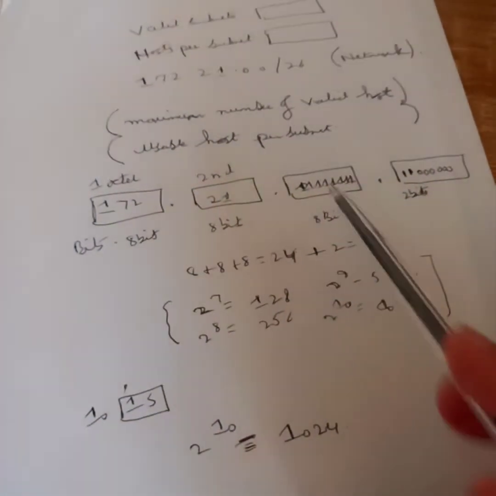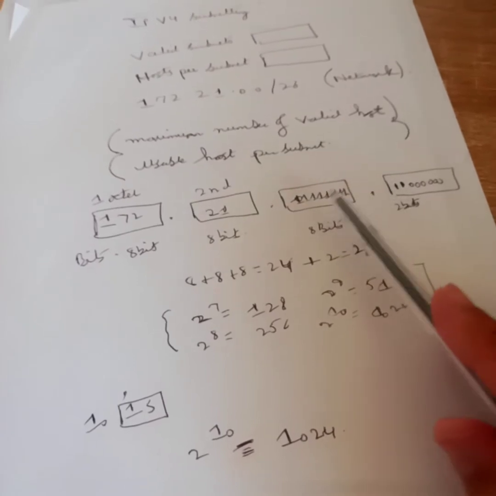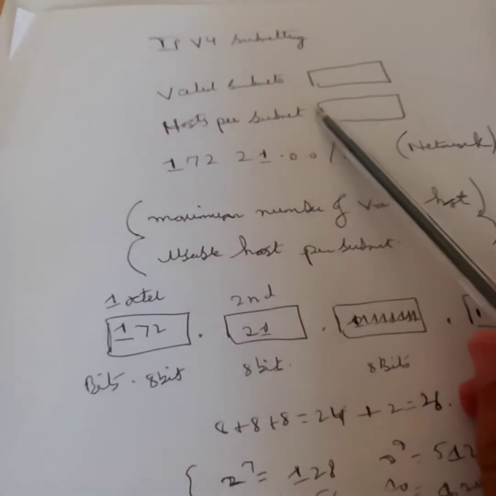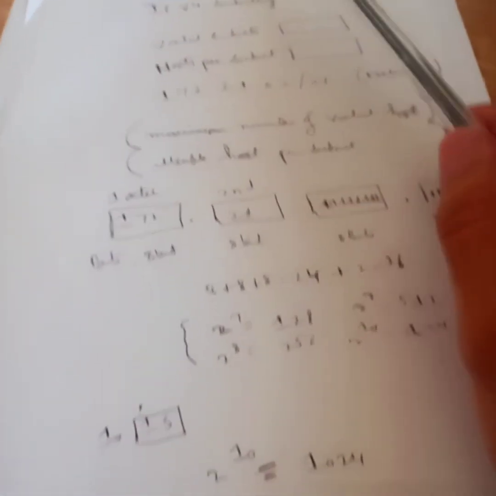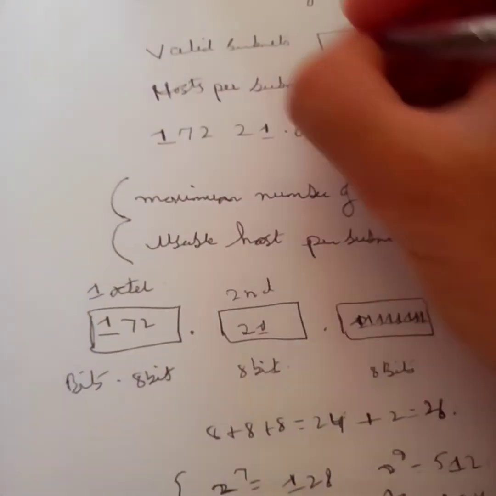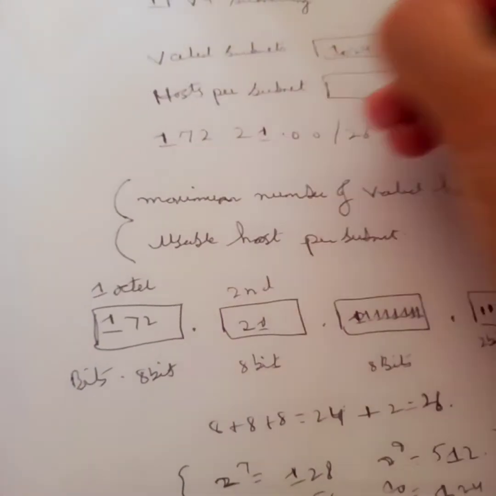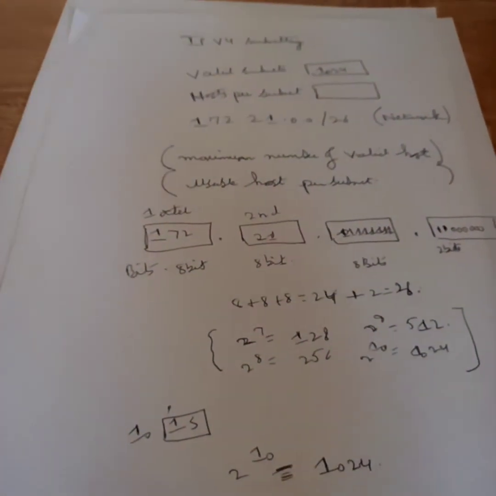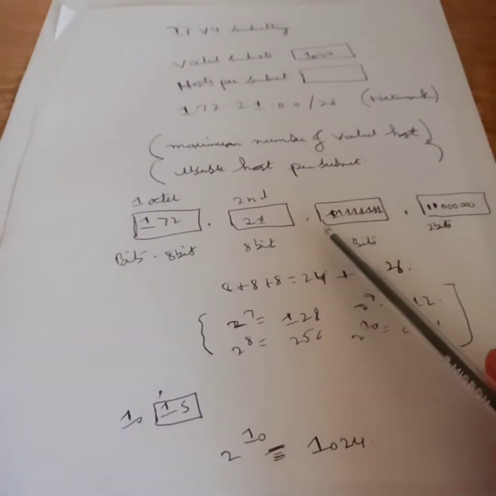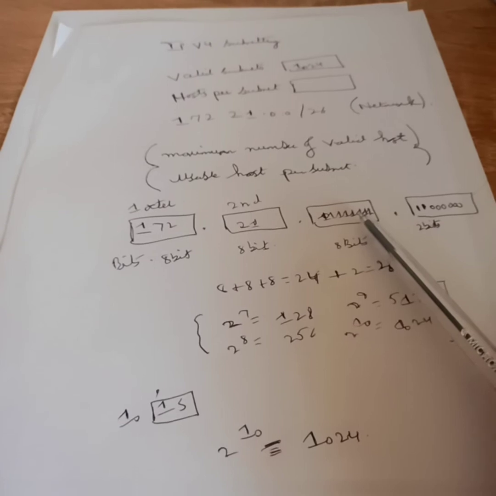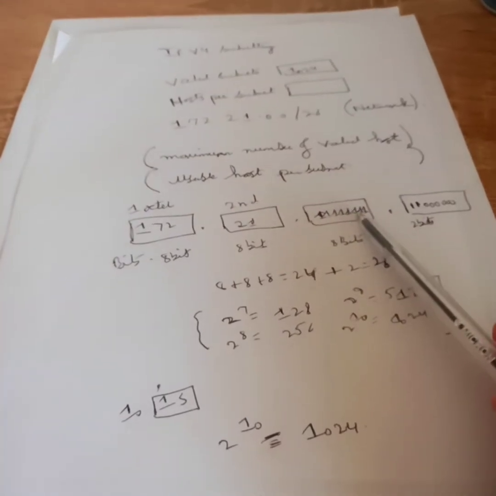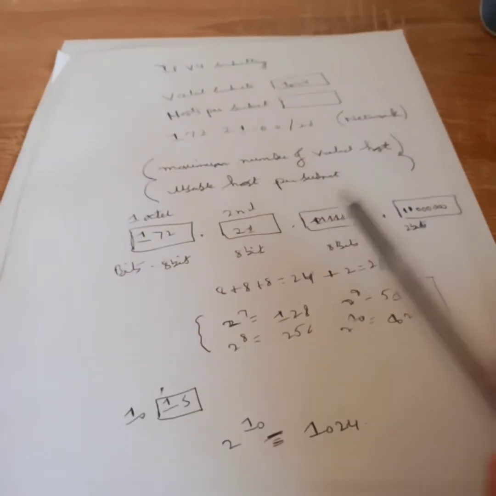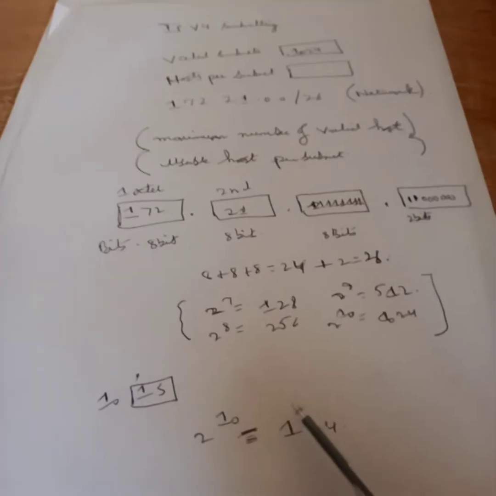Guess what? So anything, we have added all the ones. So anything to the power 2 to the power 10 that comes up as an answer is going to be our valid subnet. So we should write this value here, 1024. Now, first part of our solution is here. But remember, always remember, you got to add all the ones, like 1, 2, 3, 4, 5, 6, 7, 8, 9, 10. So we have 10 ones. And we'll use the powers of 2. So 2 to the power 10 is equal to 1024.